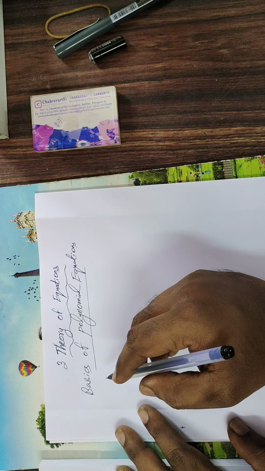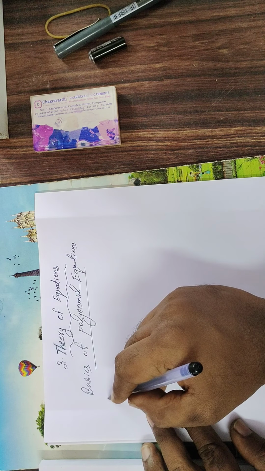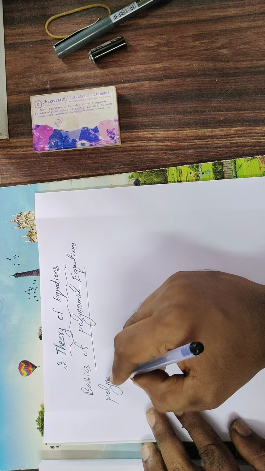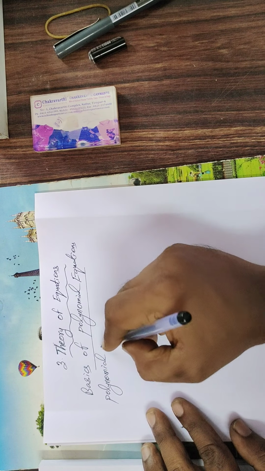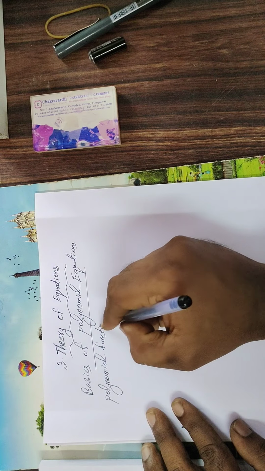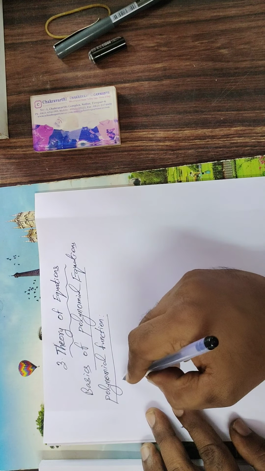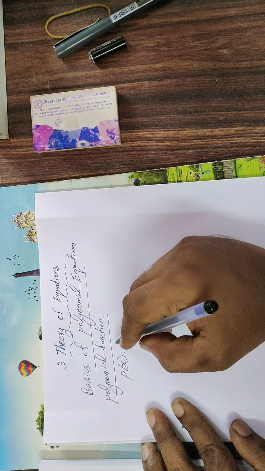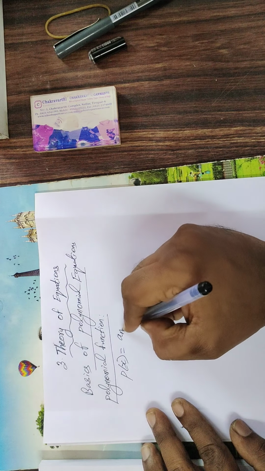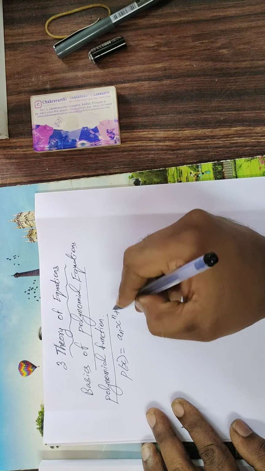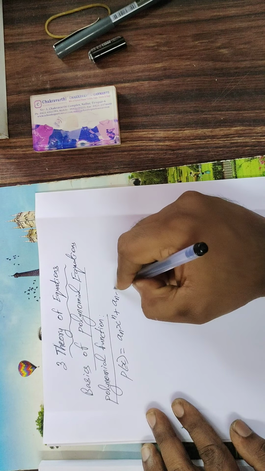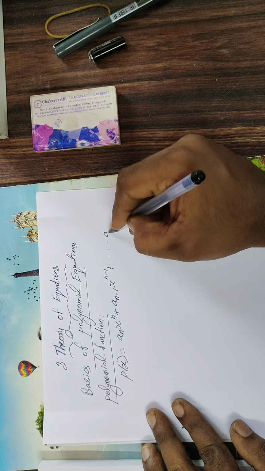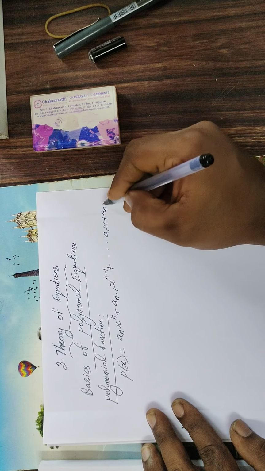First, the polynomial function. Suppose p of x equal to a n x power n plus a n minus 1 x power n minus 1 plus etc., a1 x plus a naught x power 0.